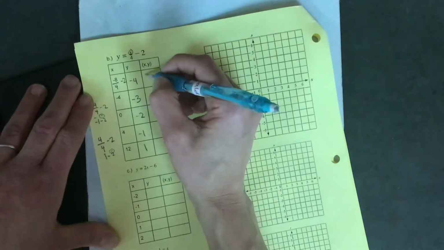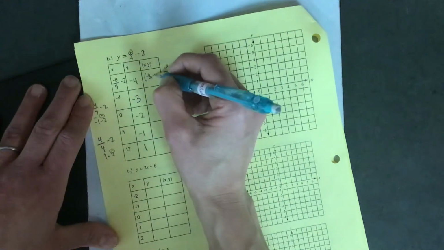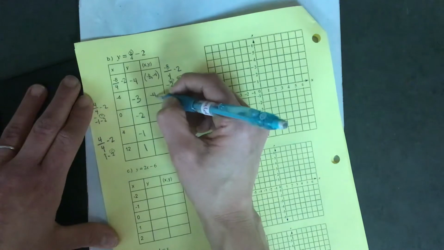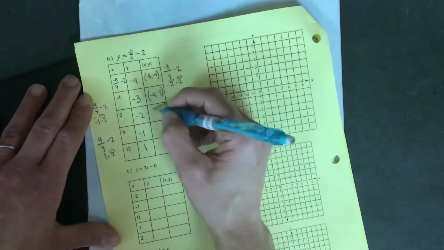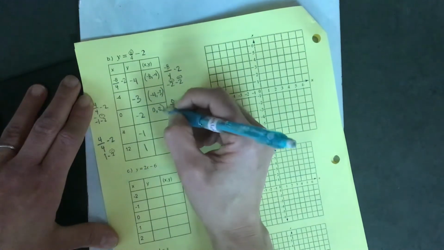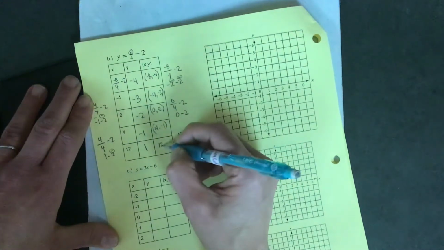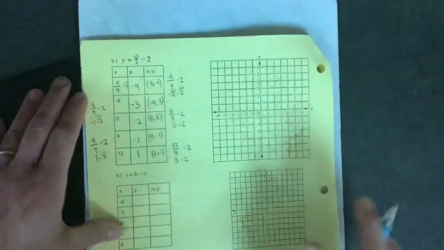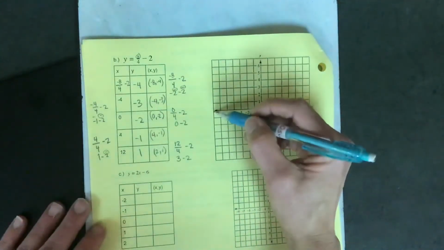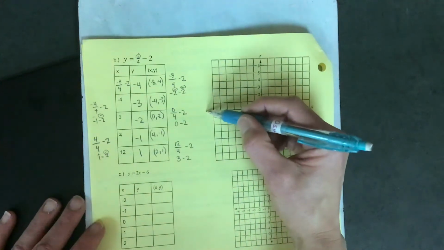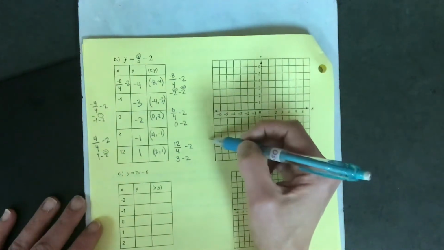So these are the points that I'm graphing. -8, -4; -4, -3; 0, -2; 4, -1; and 12, 1. And over here, so I've got -8. This goes to 7. It doesn't go to 8. That's okay. We'll just be off the graph a little. And all the way down here to -4.